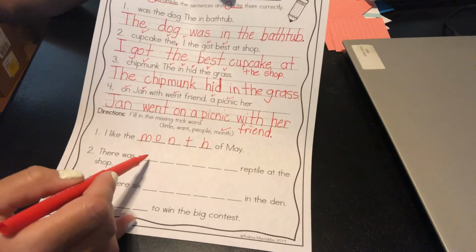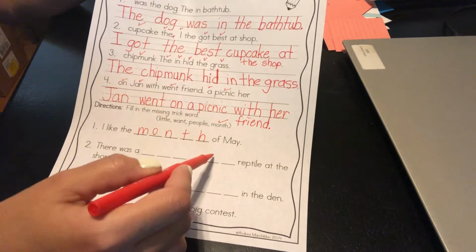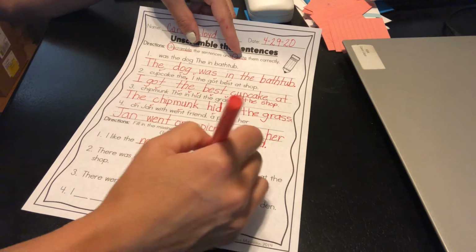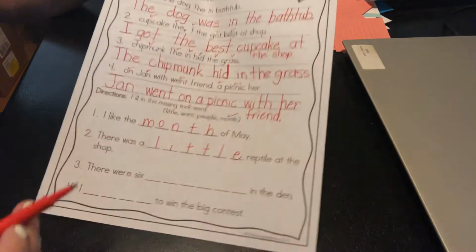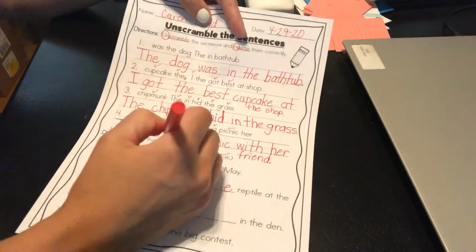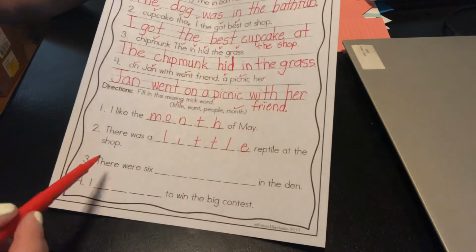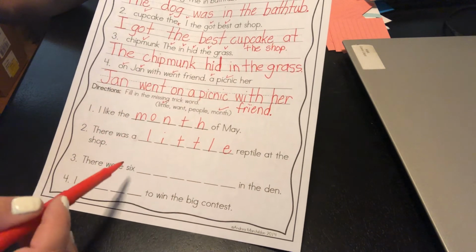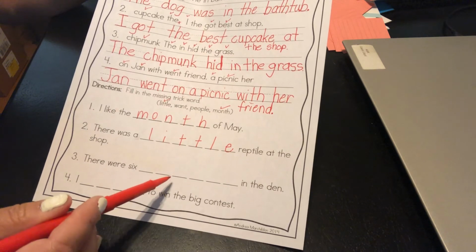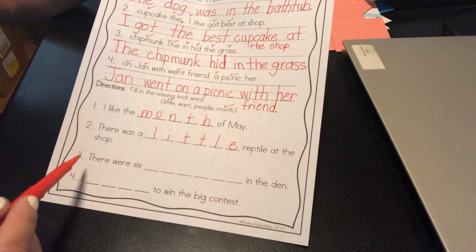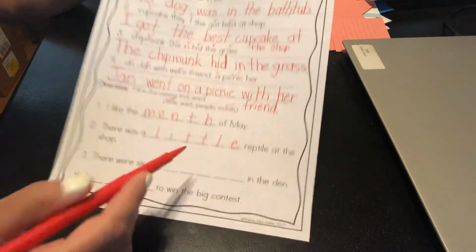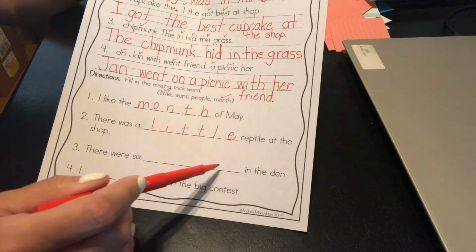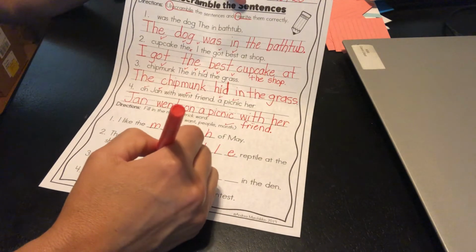We already used month, so there was a little reptile. Let's see if it fits. Little. It does. I can just spell if I'm not sure to check the dashes before I fill it in with the right word. Little. So now we have want and people. There were 6 blank in the den. It wouldn't be there were 6 want in the den. So we'll say there were 6 people. Let's check it and see if people will fit here. P-E-O-P-L-E. Yep, people fits.